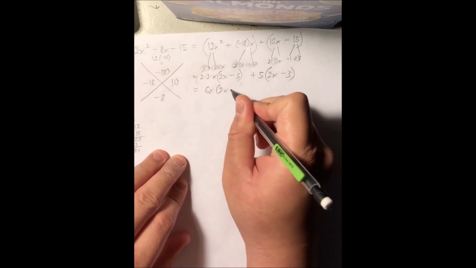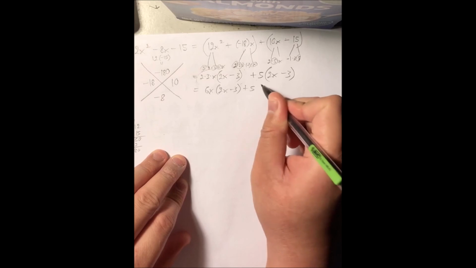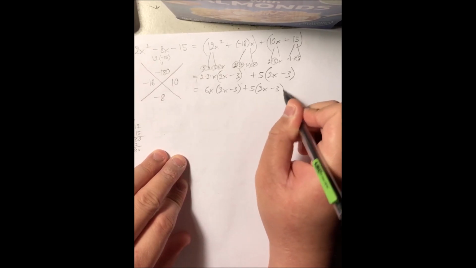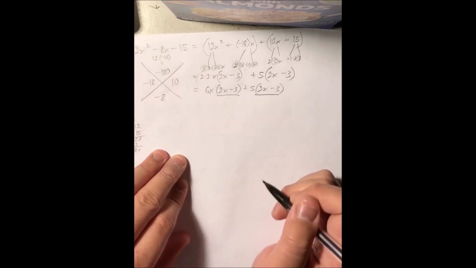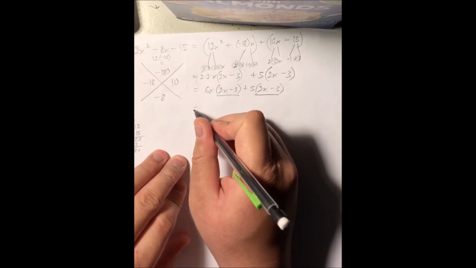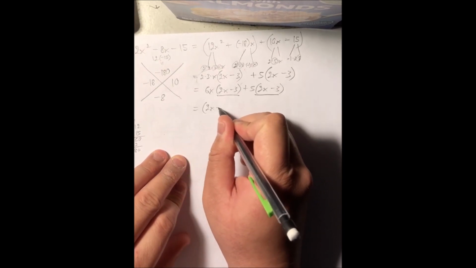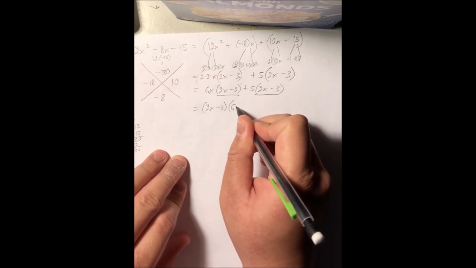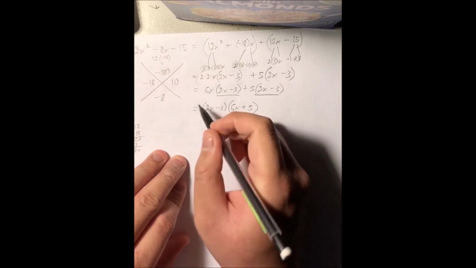And then bring down everything else. But hey, guess what? Common terms, 6x and plus 5. So factoring out the 2x minus 3, we're left with just 6x plus 5. And this is the factored form of this.